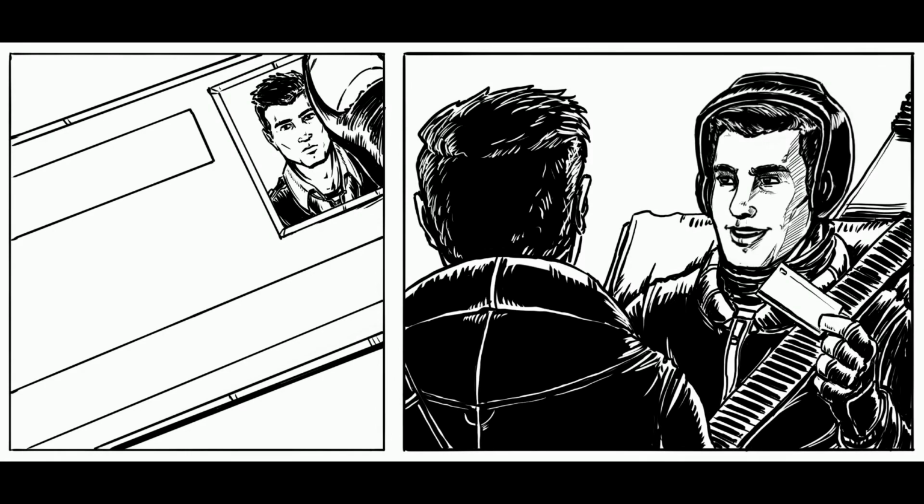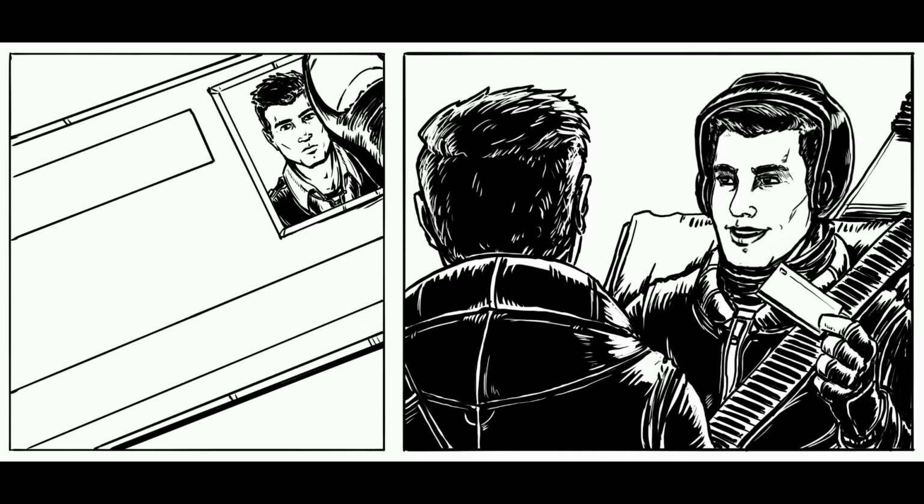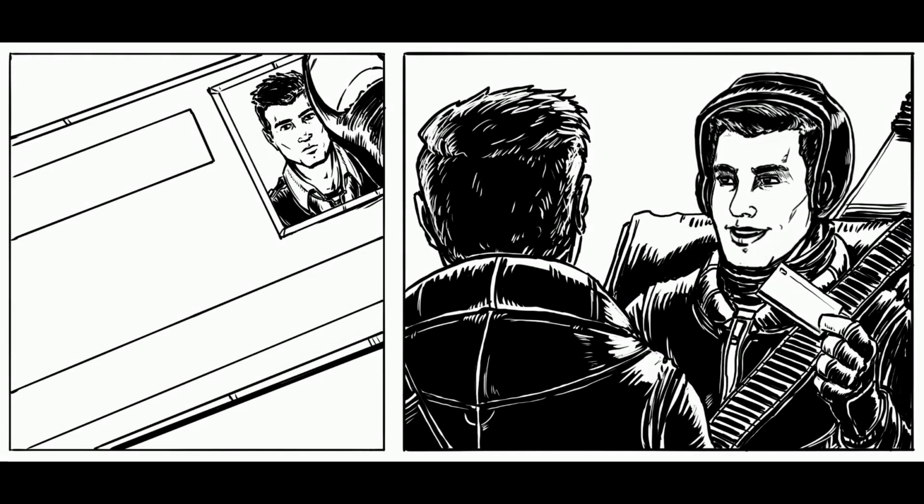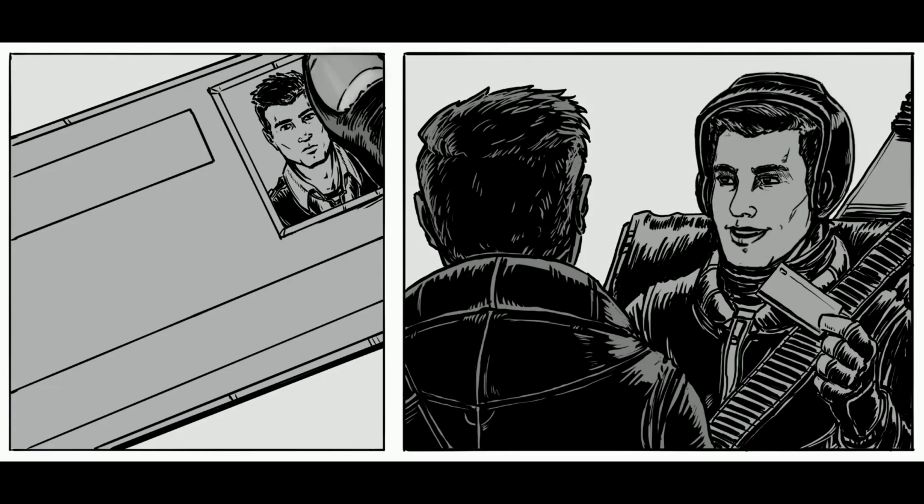But what you'll see here is that the character in the foreground is completely in black. I've inked him all the way in black. And Asher, who's standing in front of him, is too dark right now. His sweater is completely dark, and when doing that, I really realized that you lose depth.